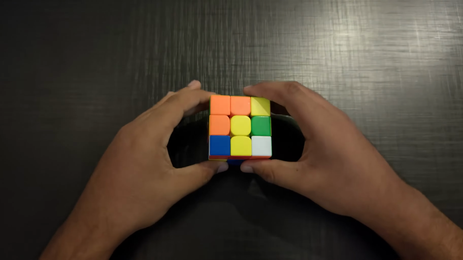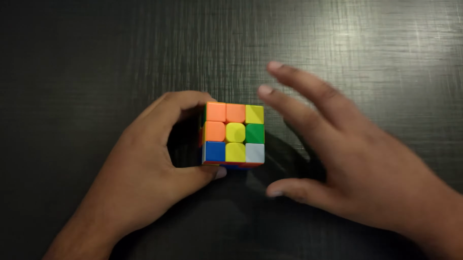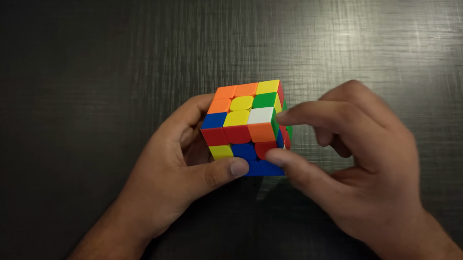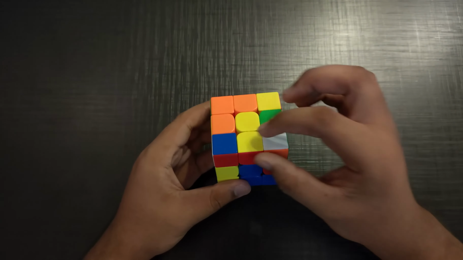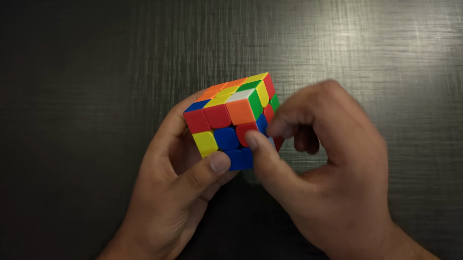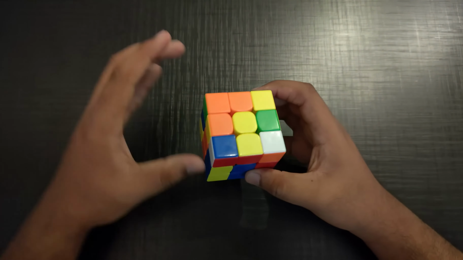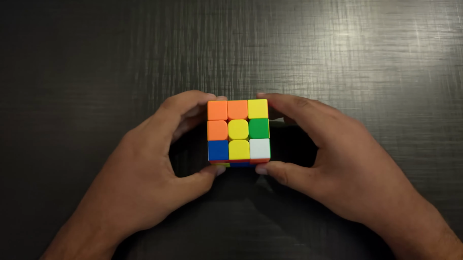Now, we've reached the point where you understand that, okay, we have to make a pair. Or you have to place its edge behind that corner, okay? So now you know this much. You know the basic insertions, how to insert the pairs. But now, here, we'll talk about it. What is our first step of F2L?